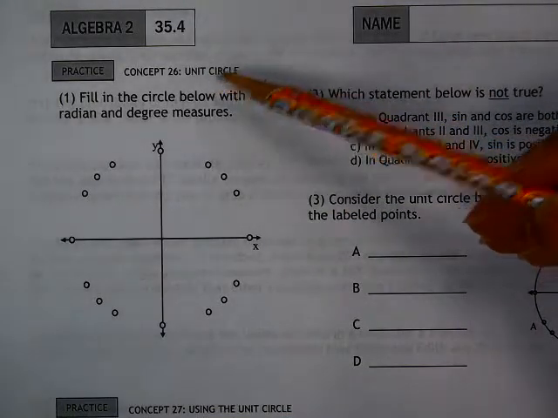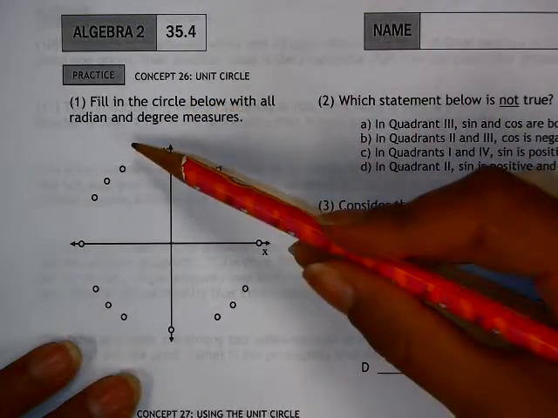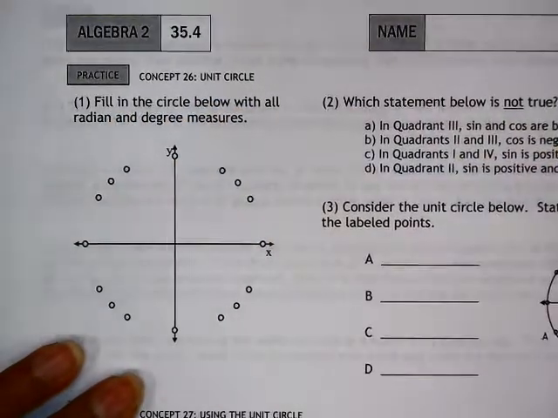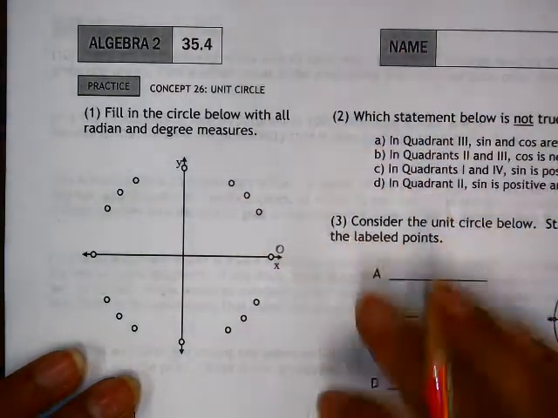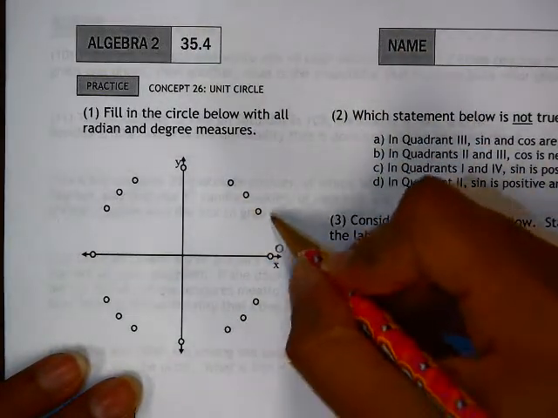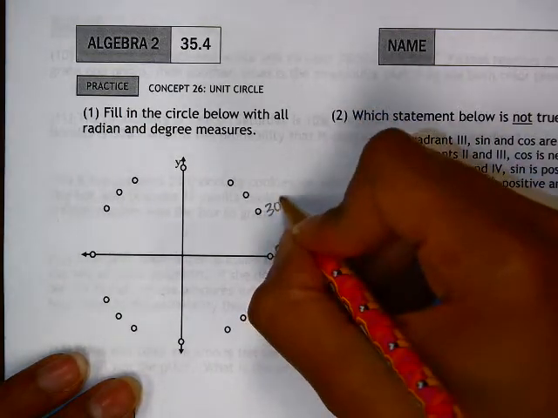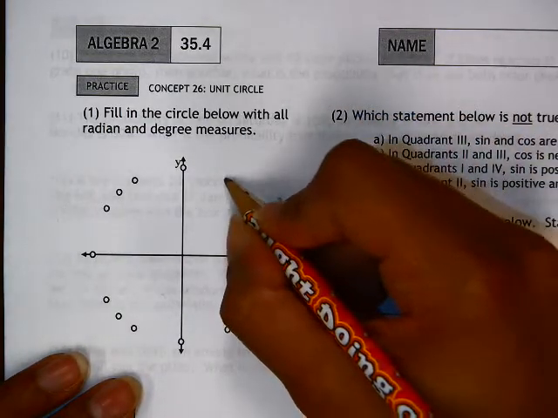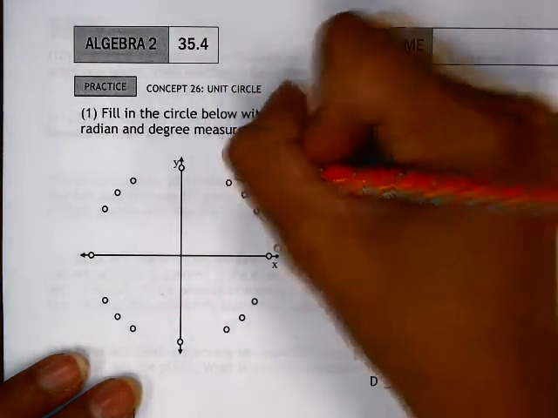Okay, concept 26 is the unit circle, and the first thing we need to do here is fill the circle in with all of the radian and degree measures. So let's start with degrees. Here we start at 0, and each of these larger gaps is going to be 30 degrees. So here is 30 degrees. Each of these smaller gaps is 15. So that would give us 45 and 60.